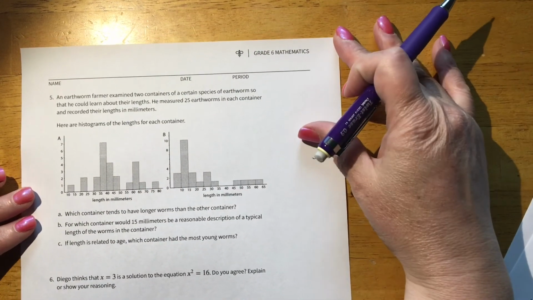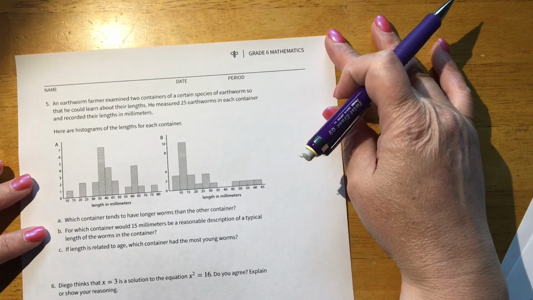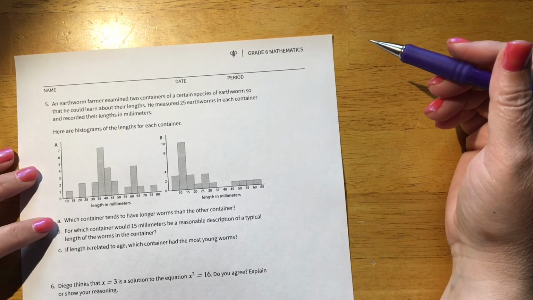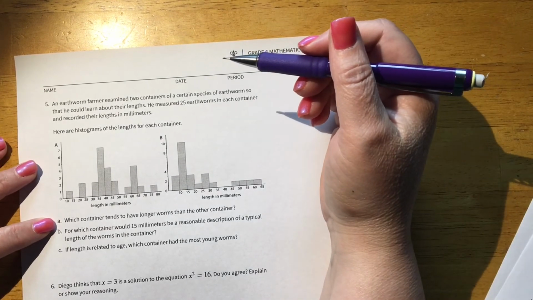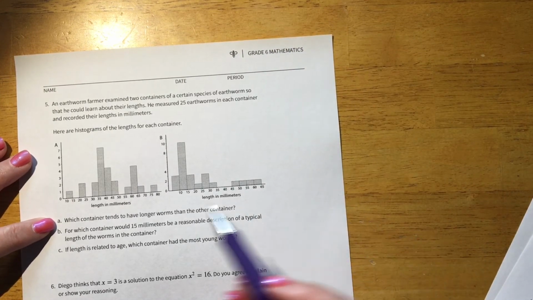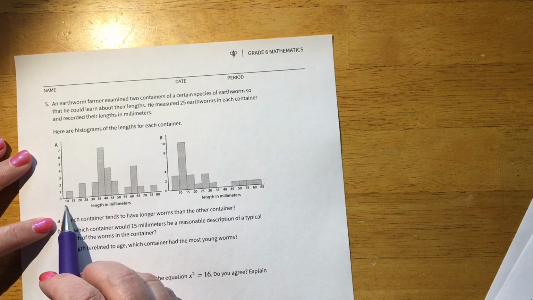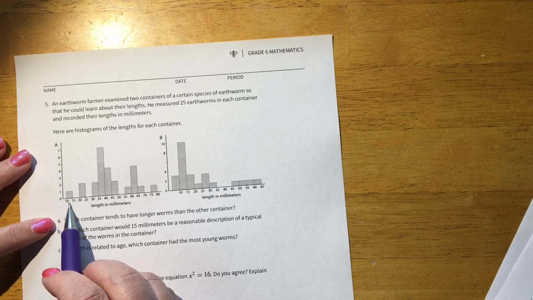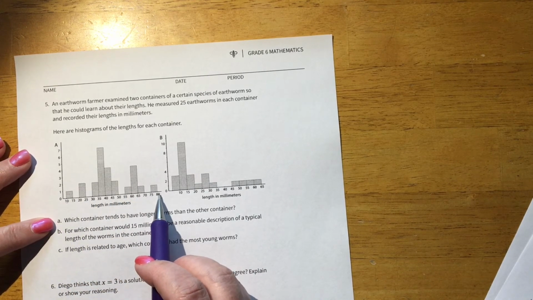So let's see here. Which container do you think has longer worms? Well, one thing I noticed right off, look at this. This scale starts at 10 and ends at 80.